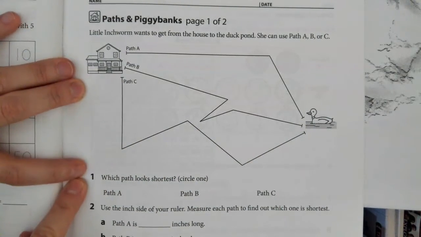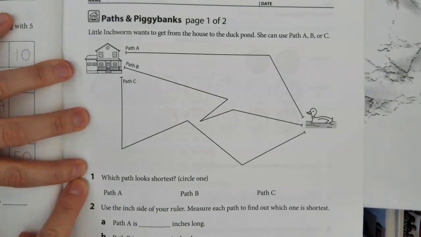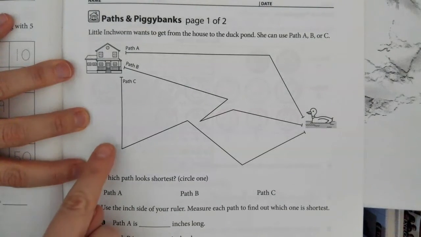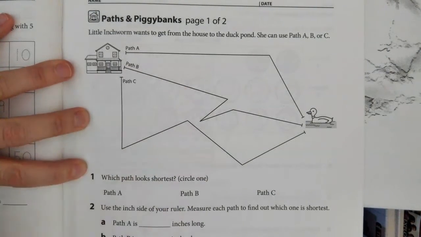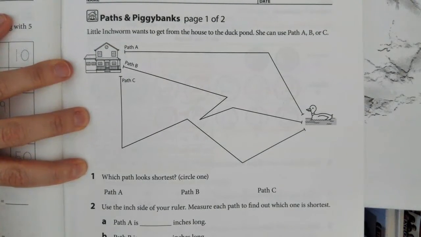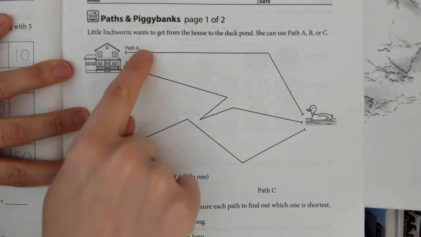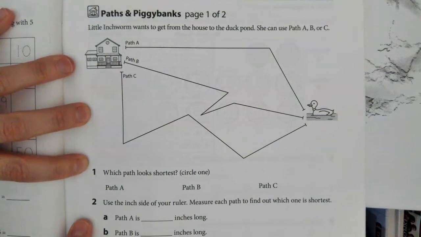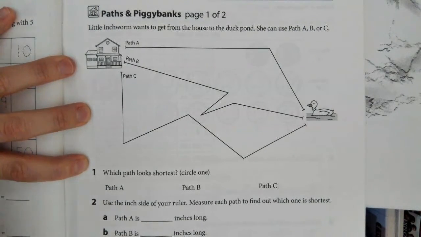Number 1 says which path looks shortest. Circle one. Use your eyes to make an estimate of which path is shortest. Path A, path B, or path C. Number 2 says use the inch side of your ruler. Measure each path to find out which one is shortest.